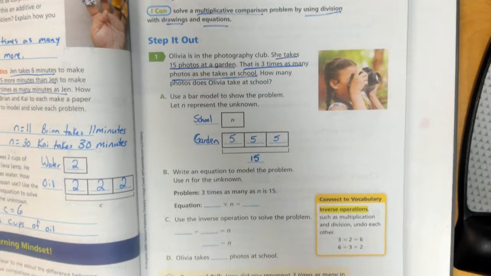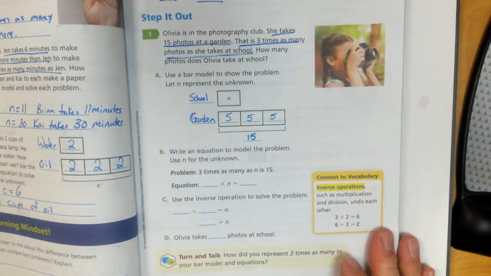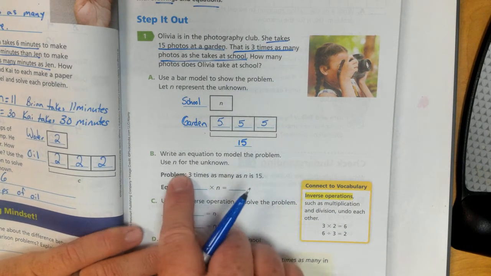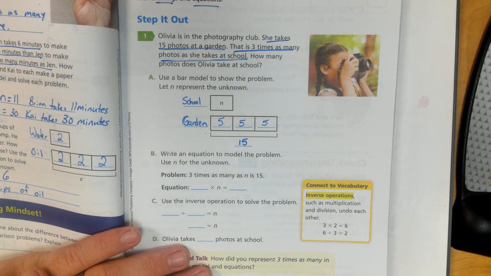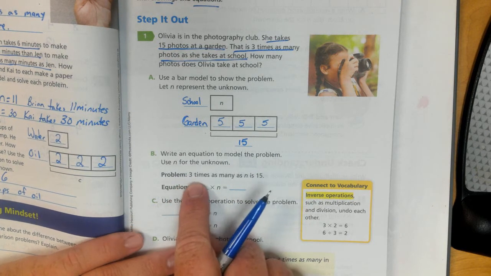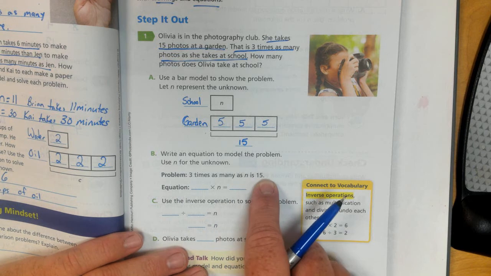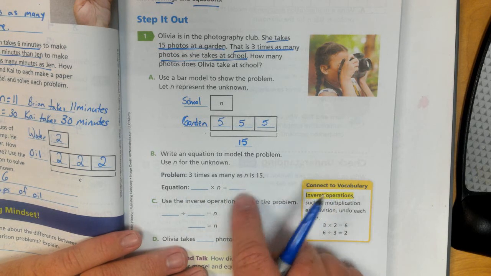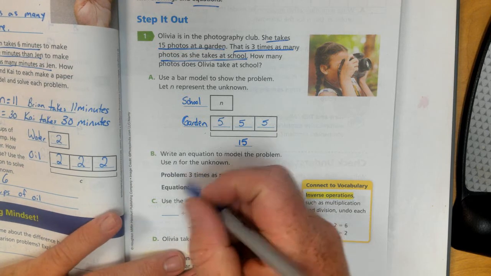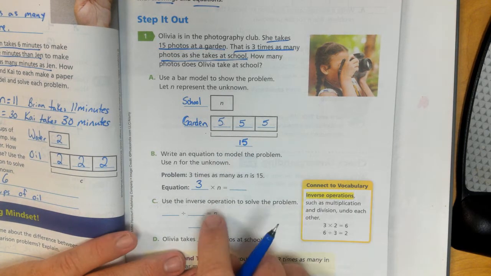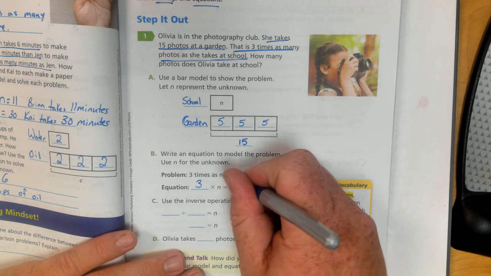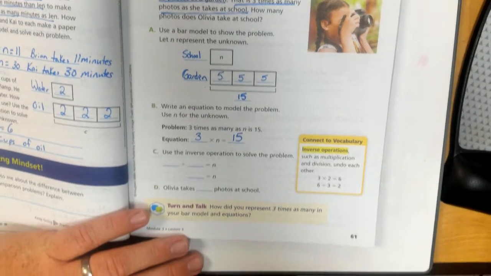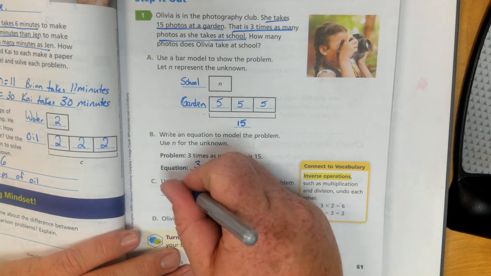So what would that look like as an equation? Okay, so we use the bar model here. Down here it says write an equation to model the problem, use n for the unknown. So the problem is 3 times as many as n is 15. It looks like that. So now we're going to use the inverse operation.